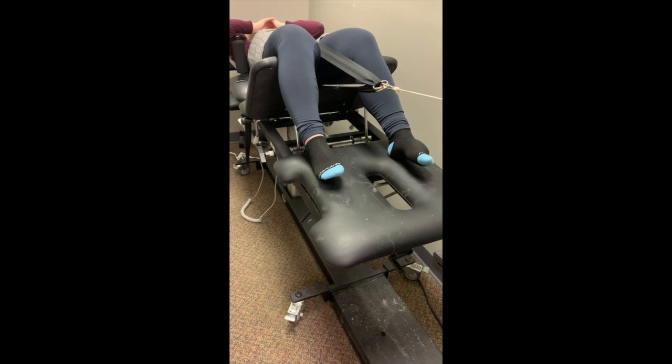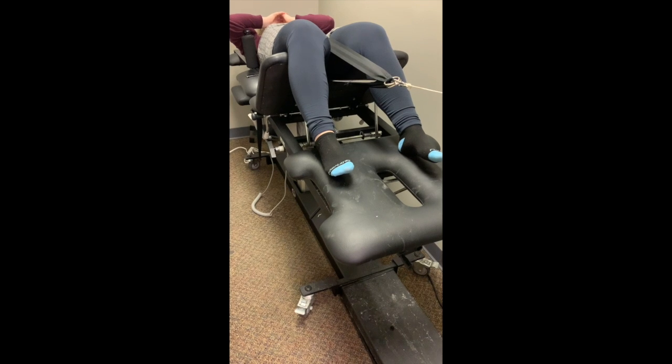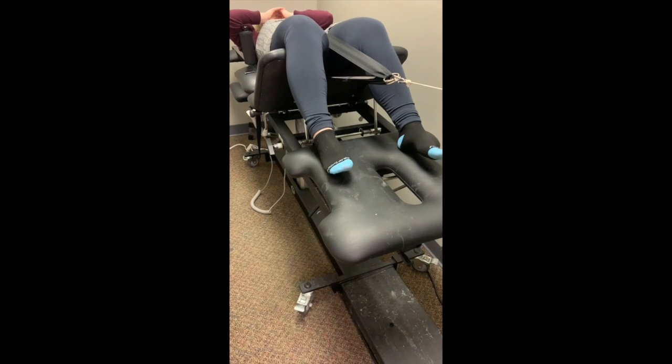As you can see, it's actually painless. It actually feels pretty good because it's getting pressure off that disc and nerve that are causing your pain.